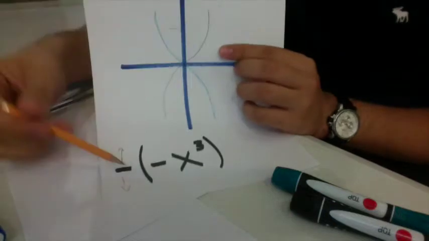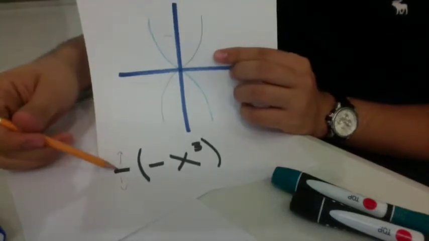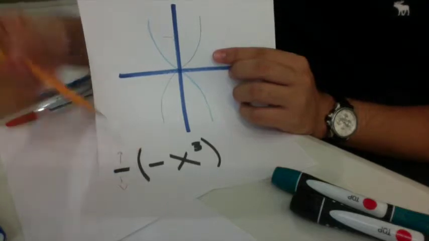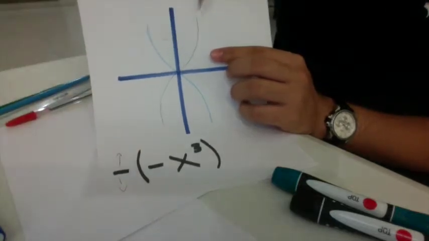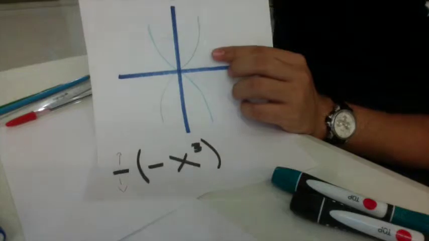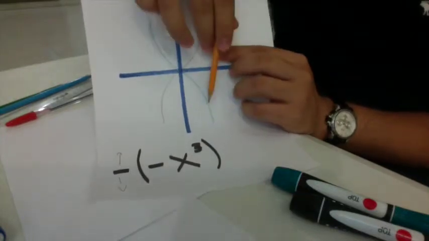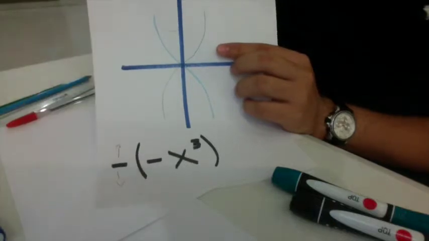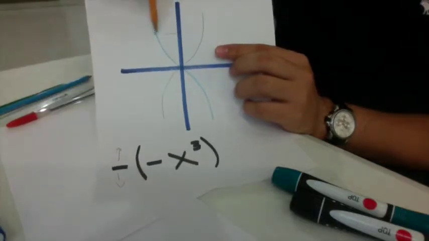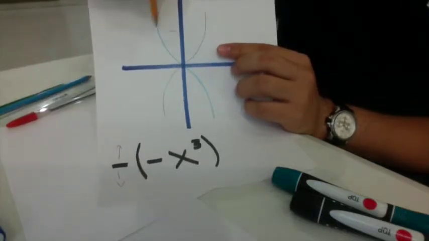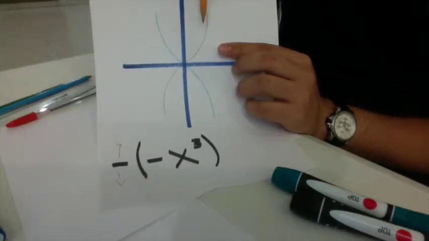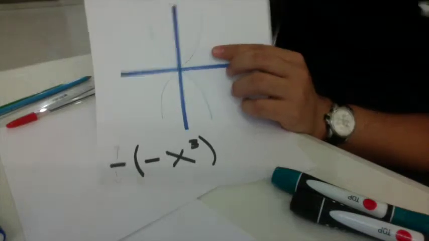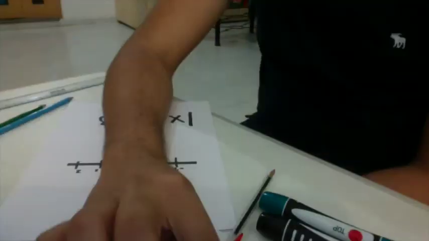Why? Because here we have the opposite sign outside the parentheses, so it means that everything that is up goes down. And the sign inside the parentheses means that everything that is in the right goes to the left, and in the left goes to the right. Do you understand these rules?